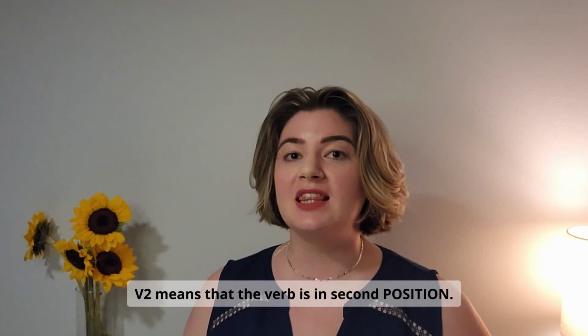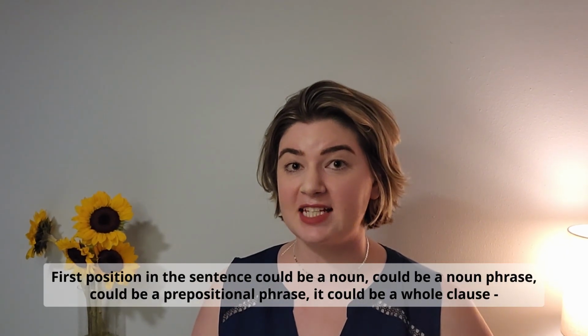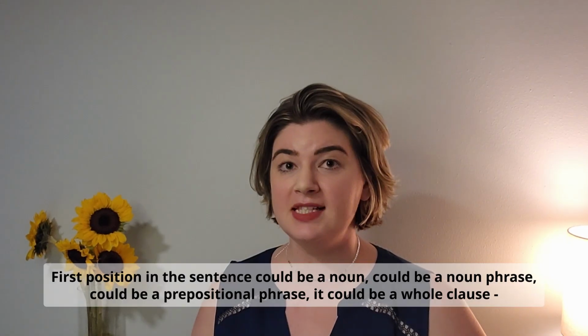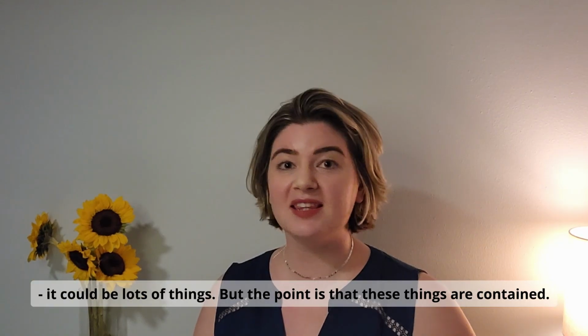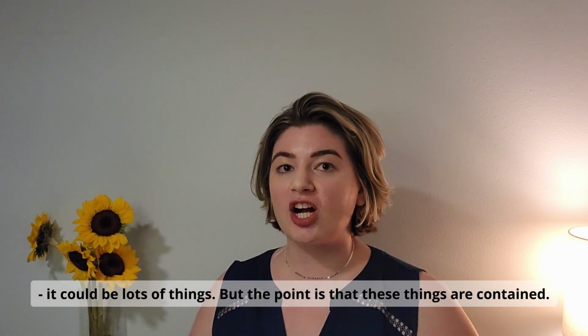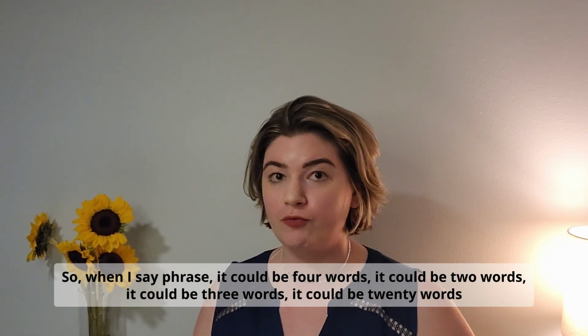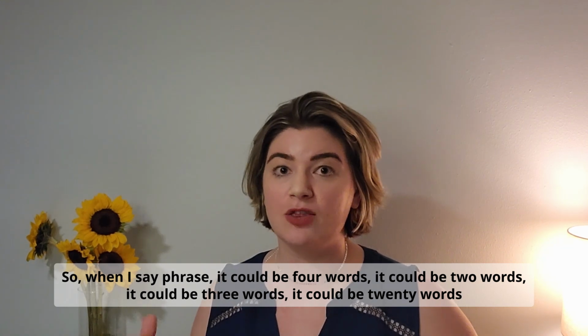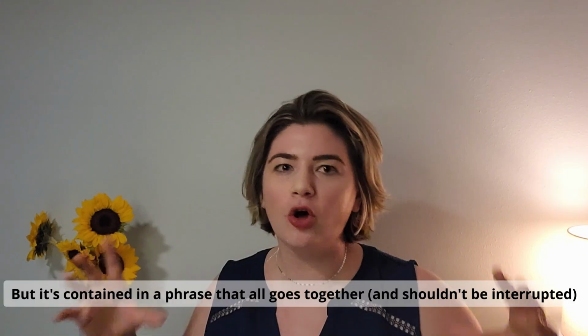V2 means that the verb is in second position. First position in the sentence could be a noun, a noun phrase, a prepositional phrase, a whole clause, it could be lots of things. But the point is that these things are contained. So when I say phrase, it could be 2 words, 3 words, 4 words, or 20 words, but it's contained in a phrase that all goes together.